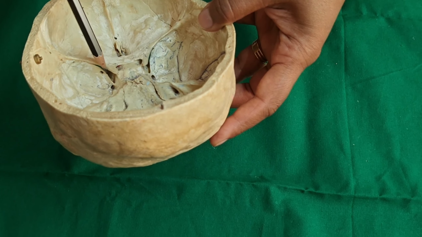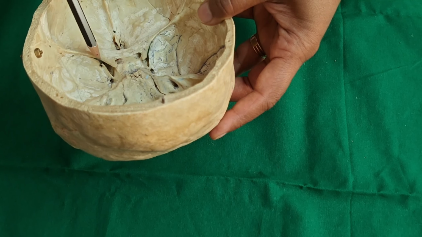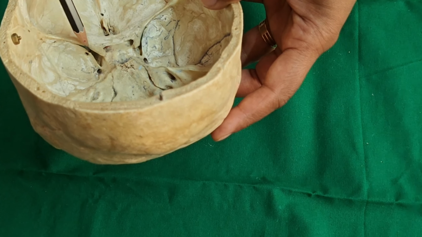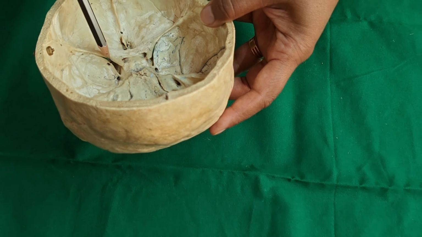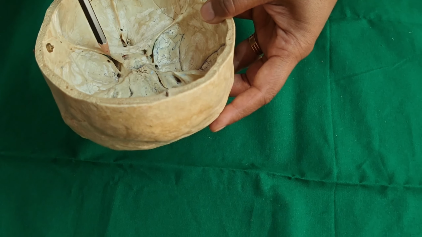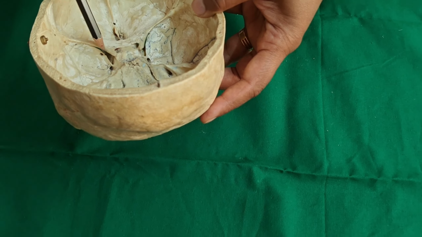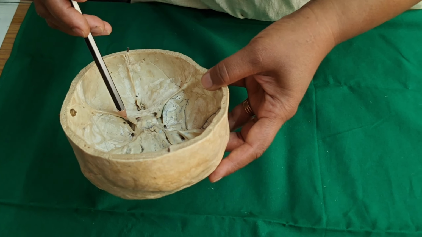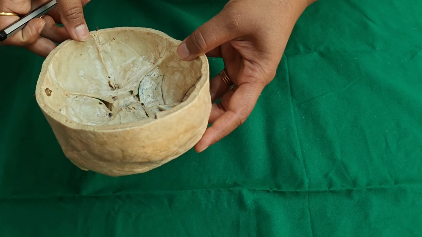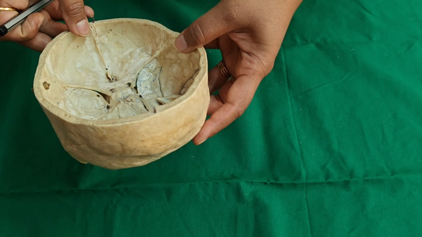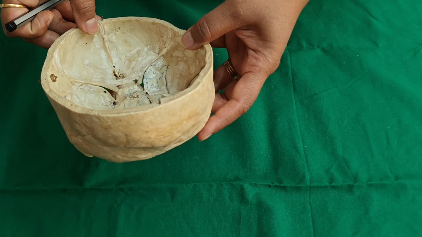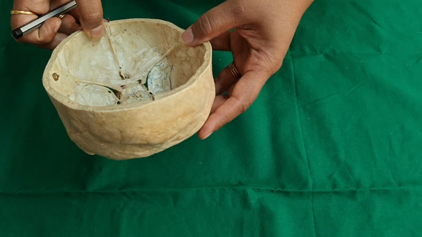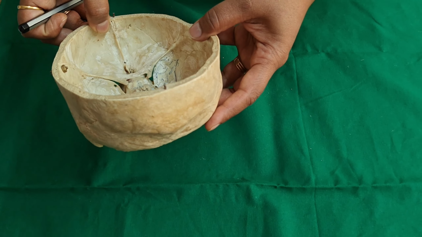So the fourth cranial nerve is also passing through this foramen, that is the trochlear nerve, that will innervate the superior oblique muscle. Along with that, the nasociliary nerve, frontal nerve, and lacrimal nerve are also passing through this superior orbital fissure. These are branches of the ophthalmic division of the trigeminal nerve. The lacrimal nerve is a sensory nerve which will carry sensations from the lacrimal gland. The nasociliary nerve gives attachment to the ciliary ganglion.